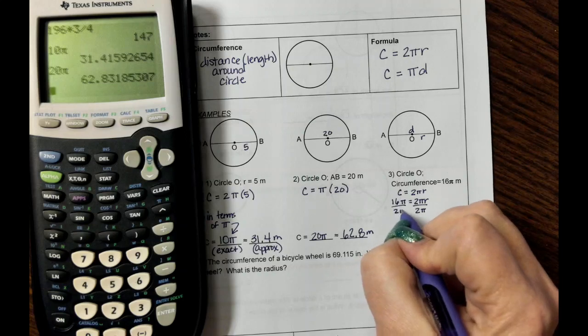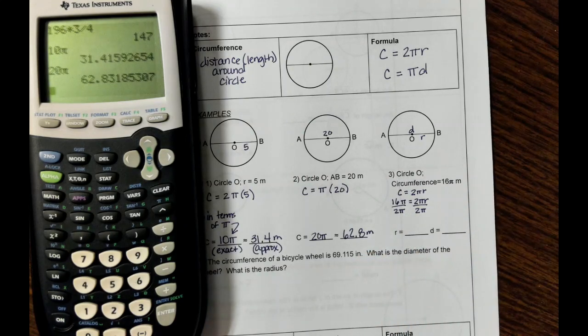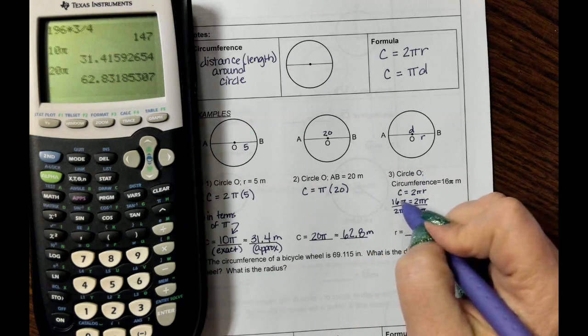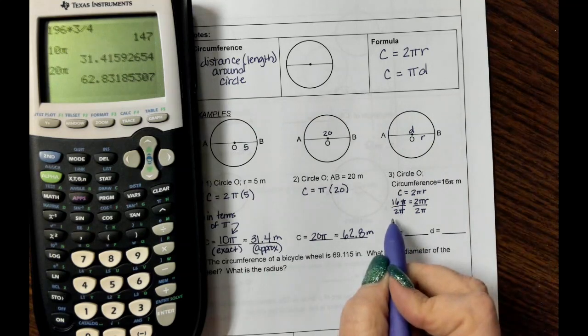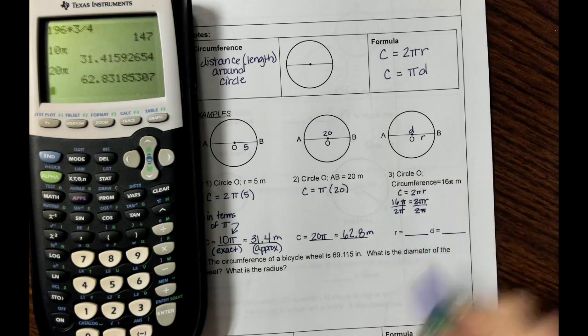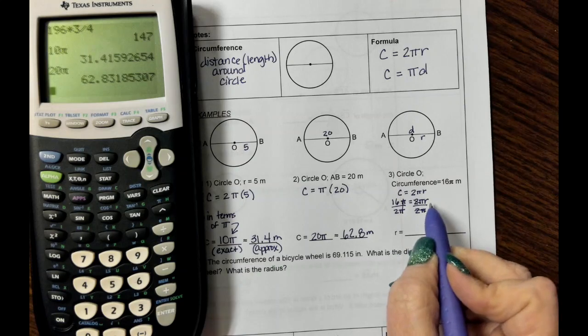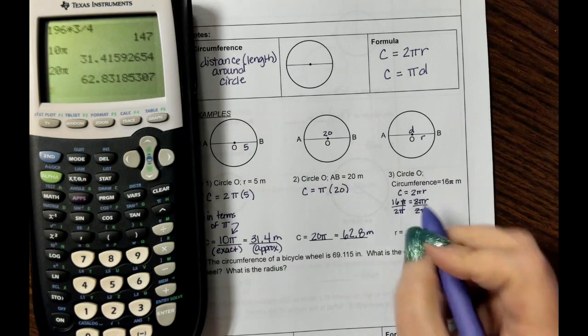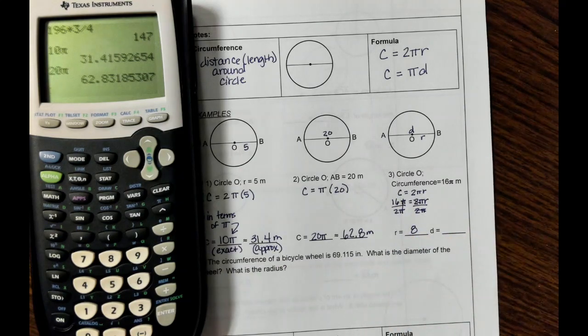So when you divide, you would divide both sides by 2 pi. Notice that the pi's cancel out, leaving you with 16 over 2. These 2 pi's over here cancel out, and so it leaves you with the radius is equal to 8. If the radius is 8, then the diameter is 16.